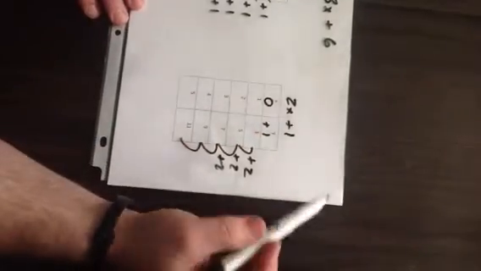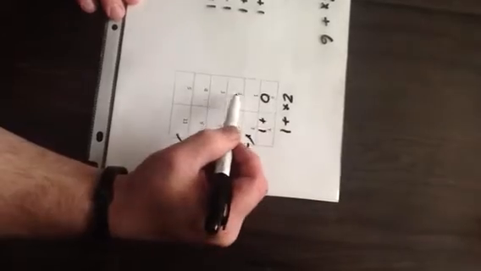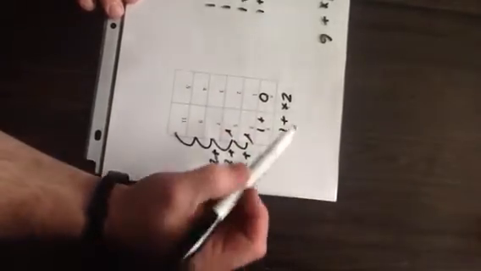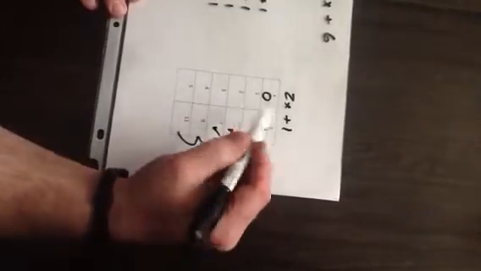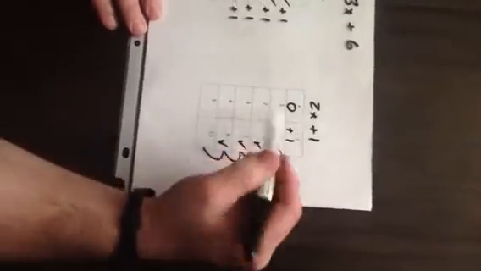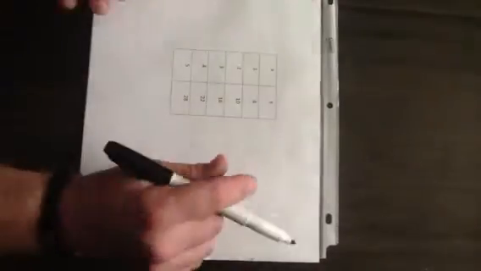Let's test it out. 2 times 1 is 2, plus 1 is 3. 2 times 2 is 4, plus 1 is 5. 2 times 3 is 6, plus 1 is 7. 2 times 4 is 8, plus 1 is 9, and 2 times 5 is 10, plus 1 is 11. Let's do one more that's a little more challenging.